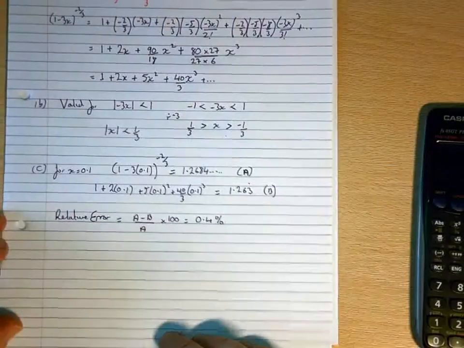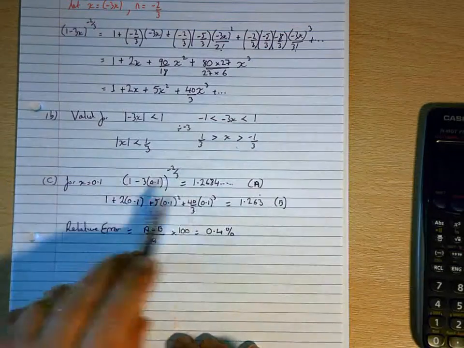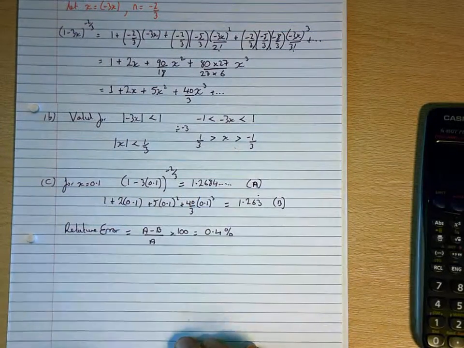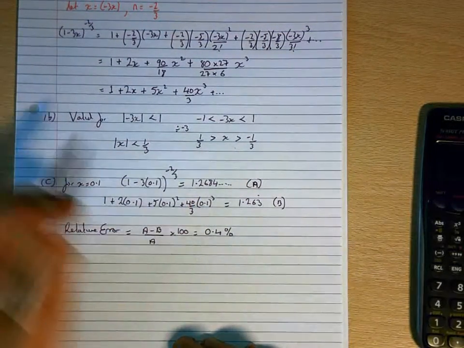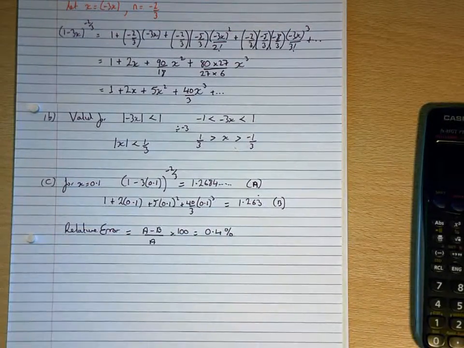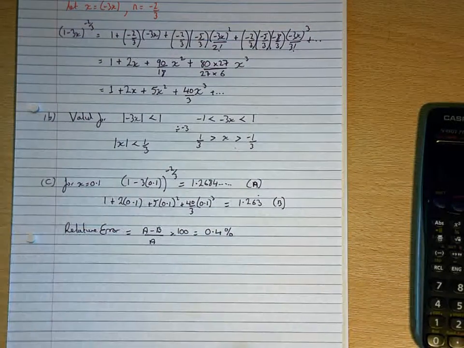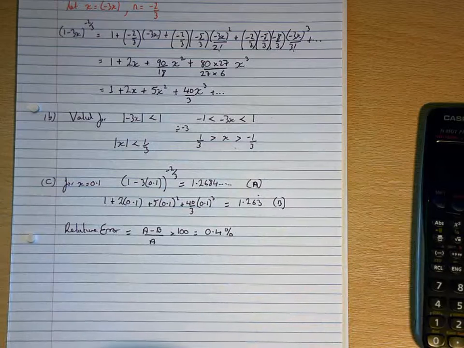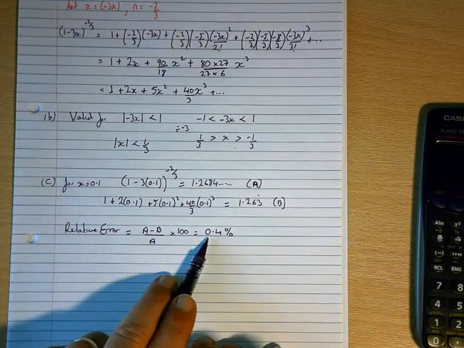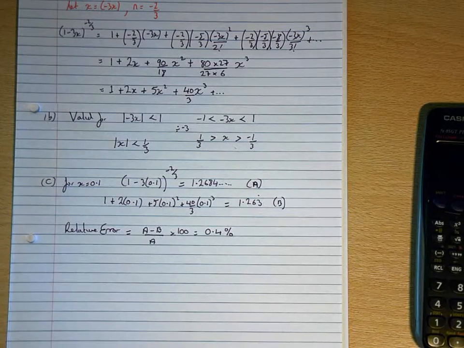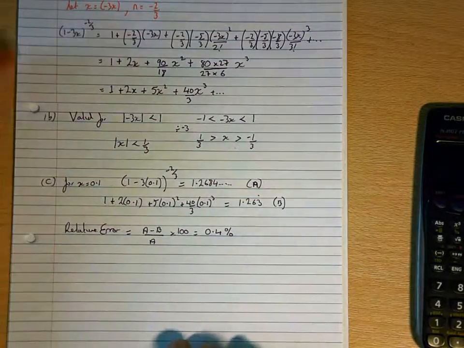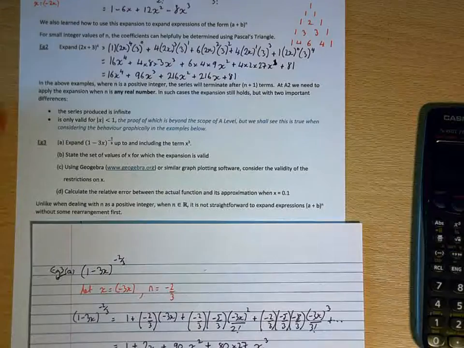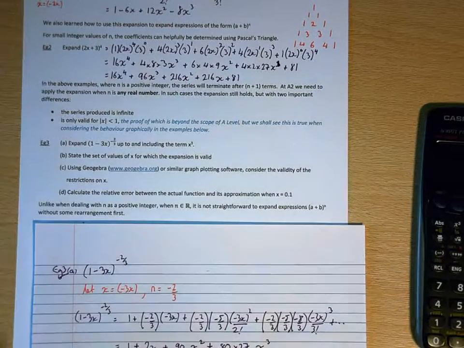So the error between the actual answer for x equals 0.1 and our approximation with ascending powers of x to x cubed is less than 0.5%. So pretty accurate depending on what we need it for. So that's Example 3.